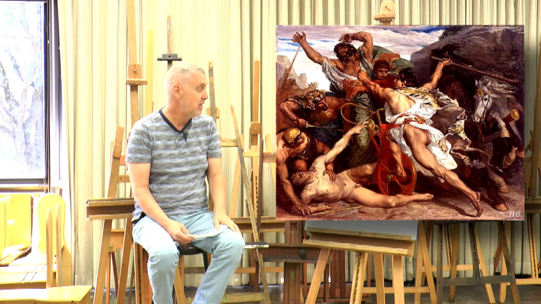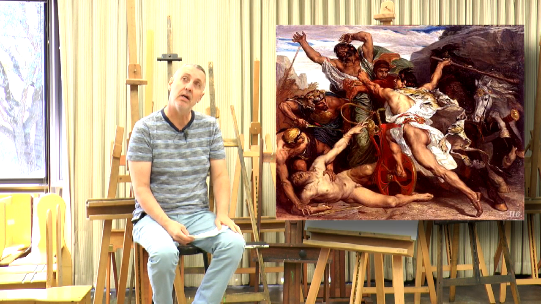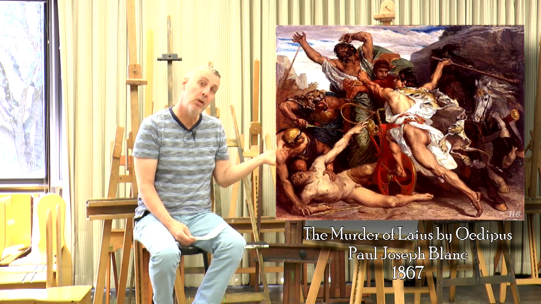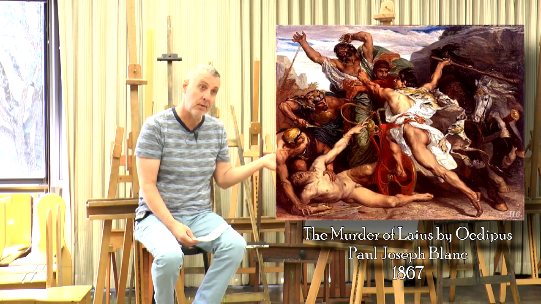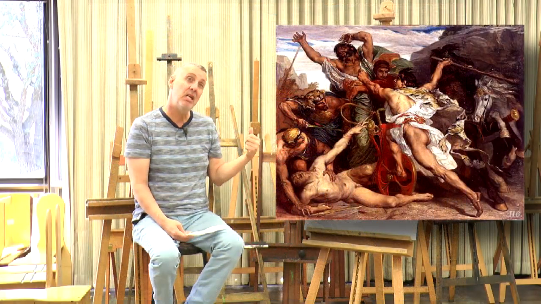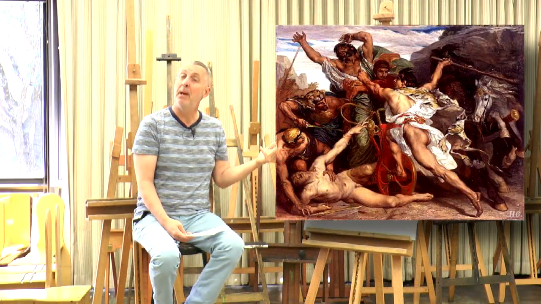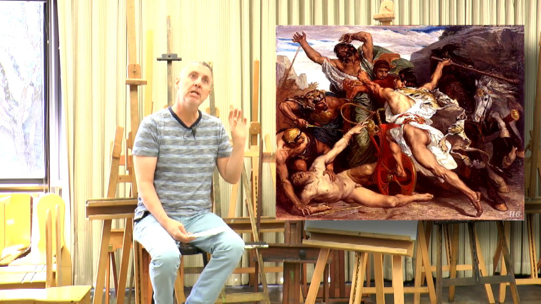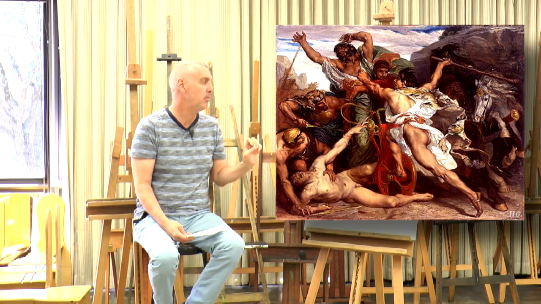This is The Murder of Laius by Oedipus, and this painting was created by Joseph Blanc. Now we know it was a really popular painting when it was first presented because it won the Prix de Rome prize, which is kind of like winning a gold medal in the Olympics. He received 3 years of paid living and working in Rome. So we know that this was a very popular painting.